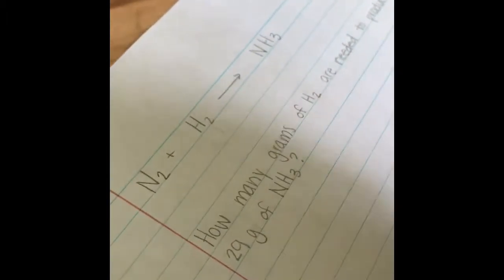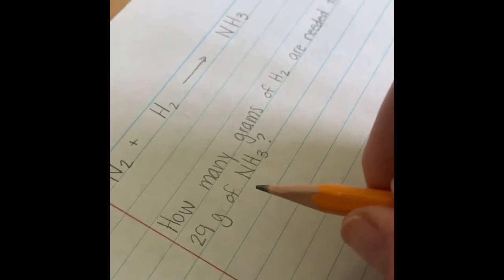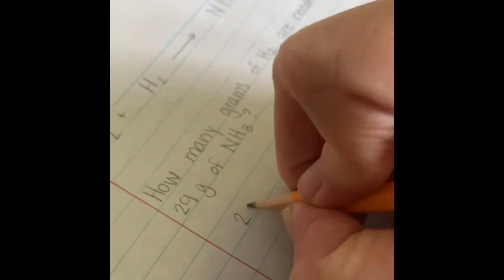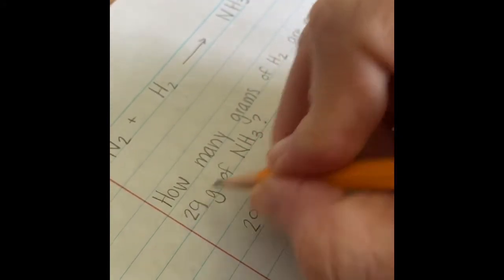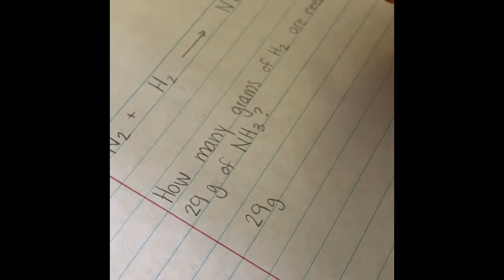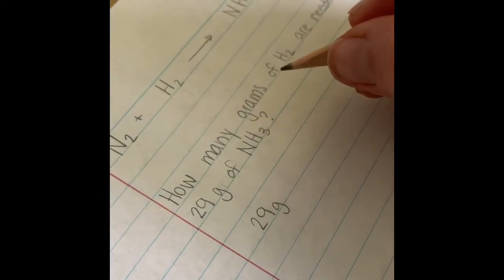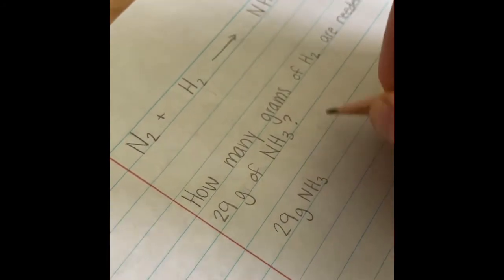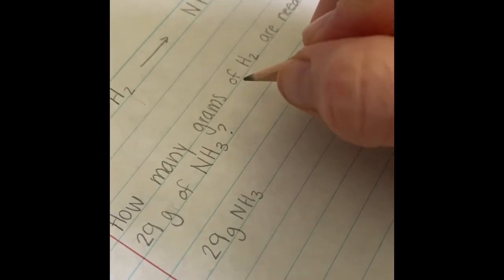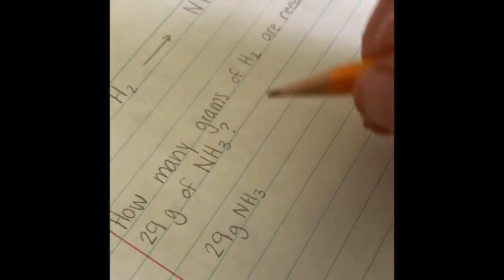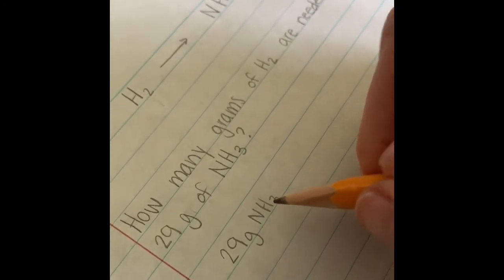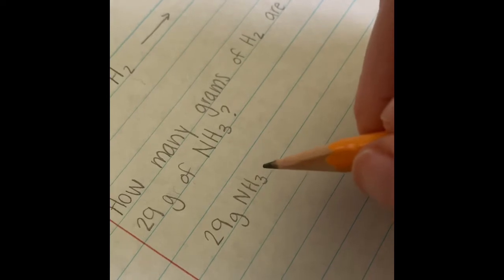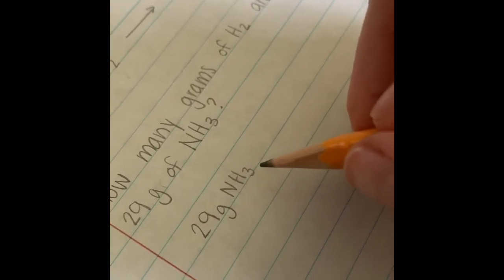And so I'm going to first start with the given amount. Remember, in dimensional analysis, we have a certain given amount, and then we're going to try to get to a desired unit. All right, so I'll start with 29 grams, and I put the 29 grams because that's what I have in my problem here. And then I look for what I want. This is 29 grams of ammonia, and I want grams of hydrogen. Okay, yes, the unit is the same. I have both grams, but the stuff is different. So the unit's the same, but the substance I'm looking at is different. So that's why a conversion needs to be made.